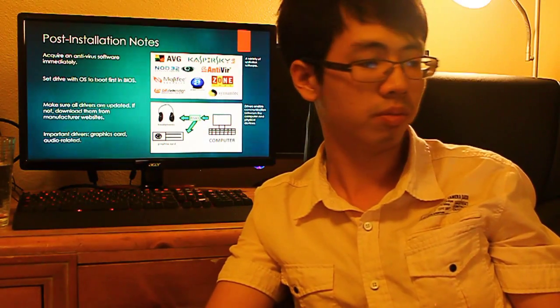While Windows will automatically update the system files, there are some files that it leaves out, and these are called the drivers. Drivers enable communication between the computer and physical devices. Typical drivers that Windows will leave out are the ones that control the graphics card and audio related devices. So it is necessary for us to download the drivers from each manufacturer's website in order for the hardware to properly function.